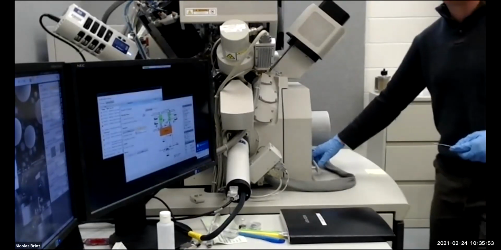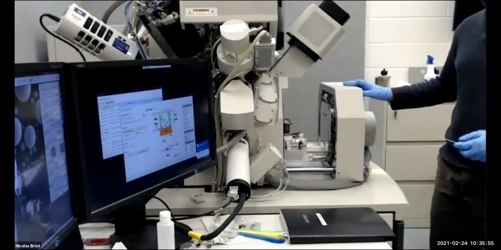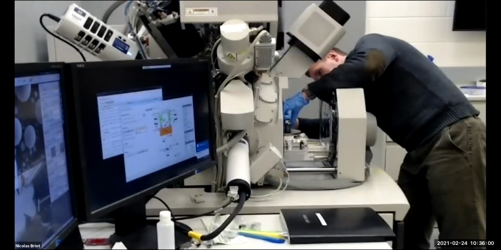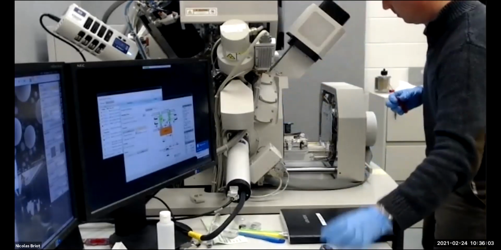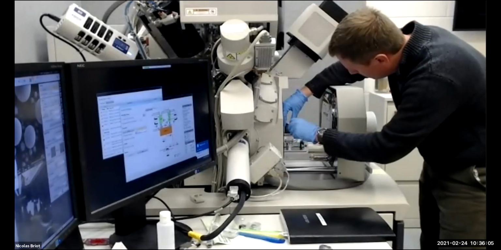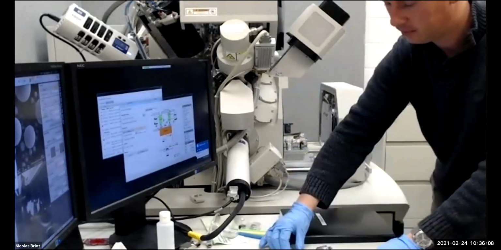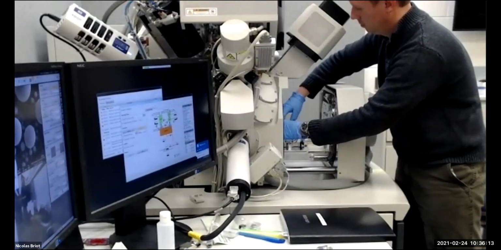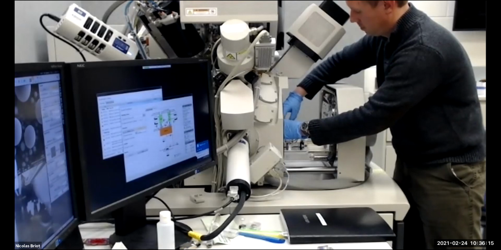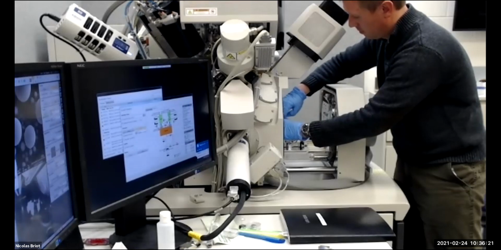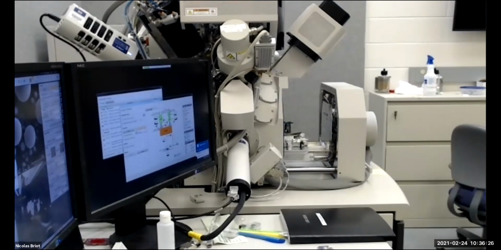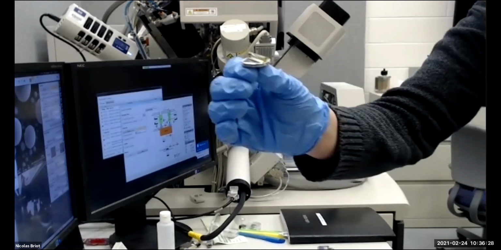Opening the chamber. You see the samples are right here. I'm going to put the sample like that.